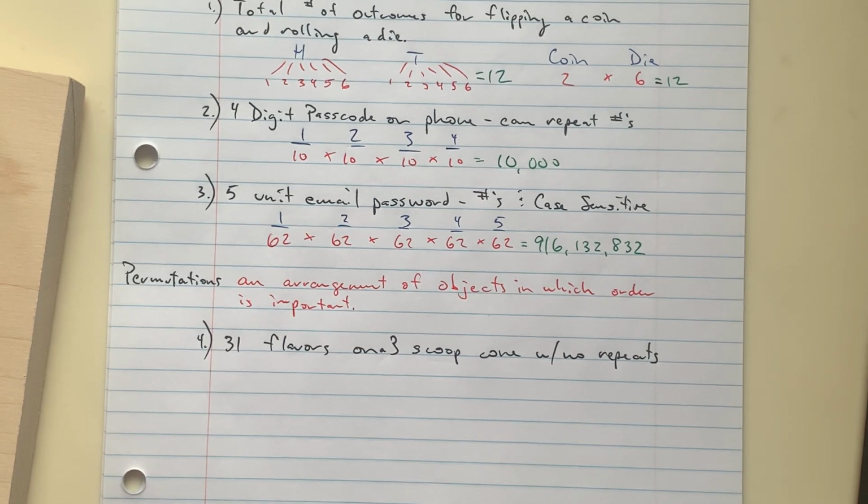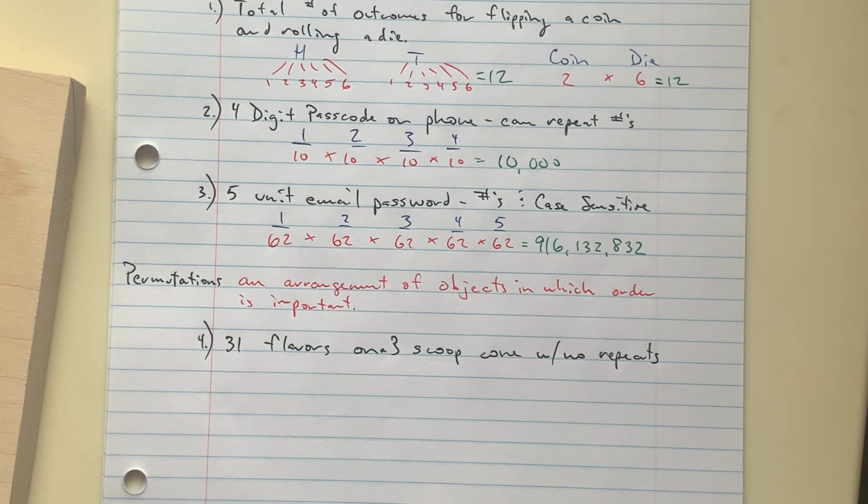All right. And for our movie quote today, speaking of 31 flavors, our movie quote is, "Life moves pretty fast. If you don't stop and look around once in a while, you could miss it."